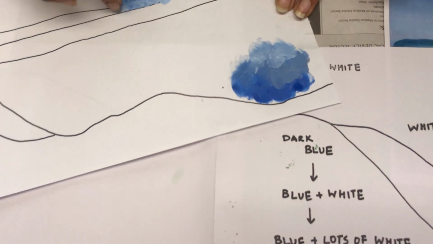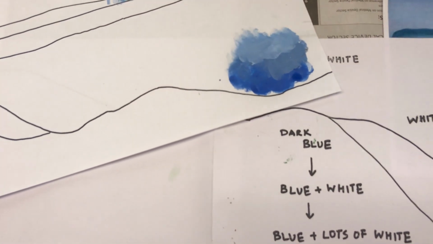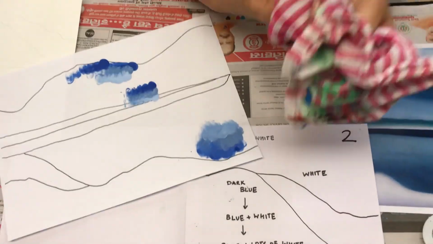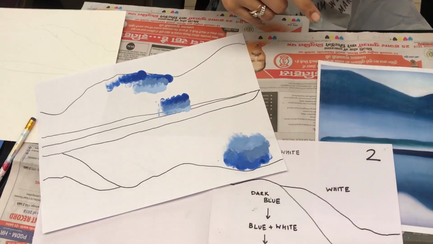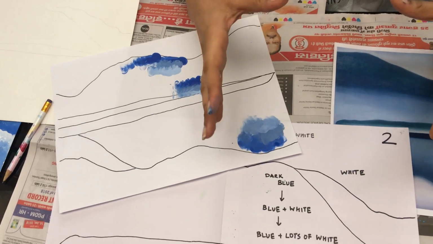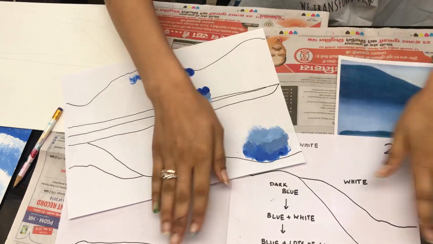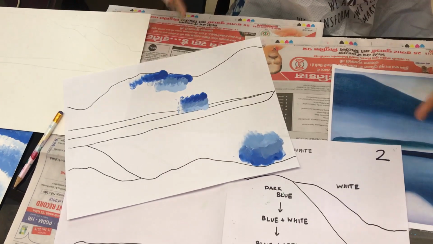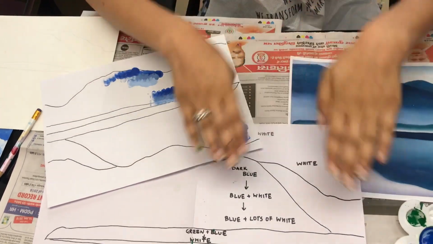I am not making it in lines like this. I am mixing the colors like this. Also, a rag is very important. They have to use the value of cleanliness and wipe their fingers before they take another color. Very, very important. Also, they have to be patient. Last time the kids were not patient. The kids were getting a little agitated. They couldn't finish the painting. But this time ask them to be patient and finish the painting.